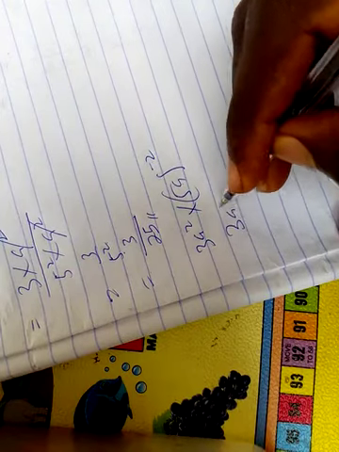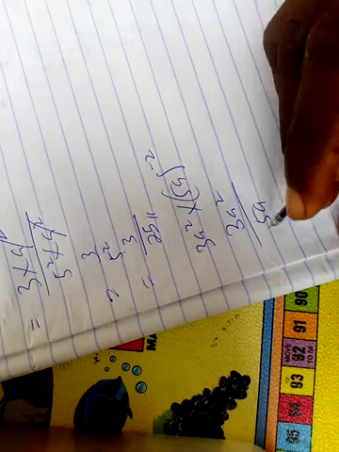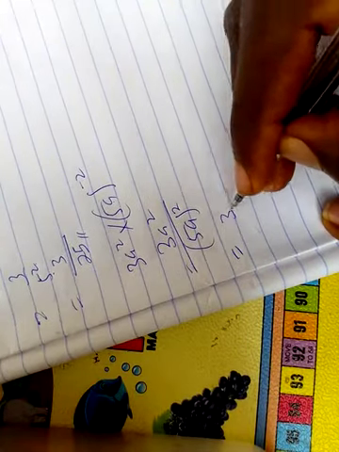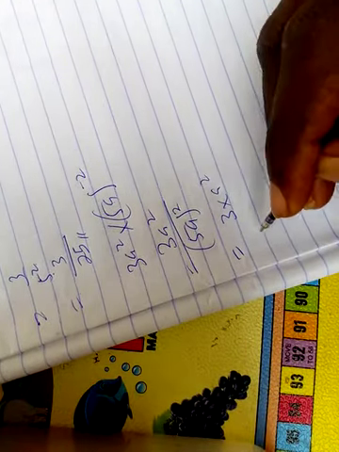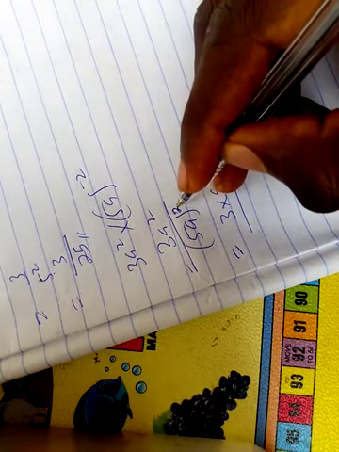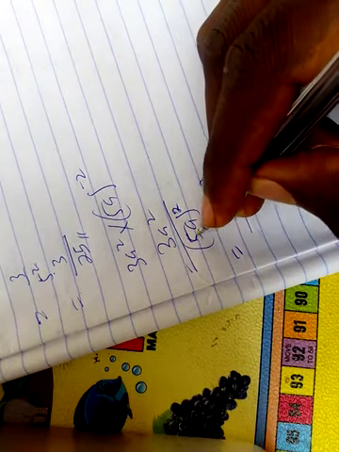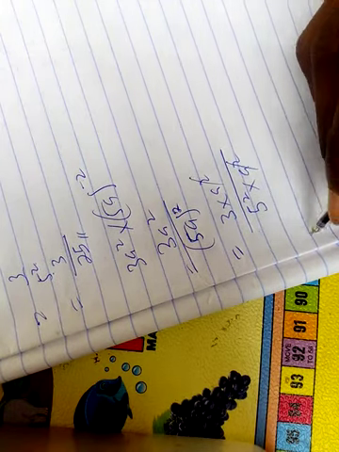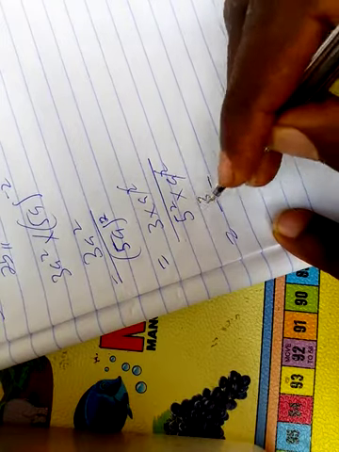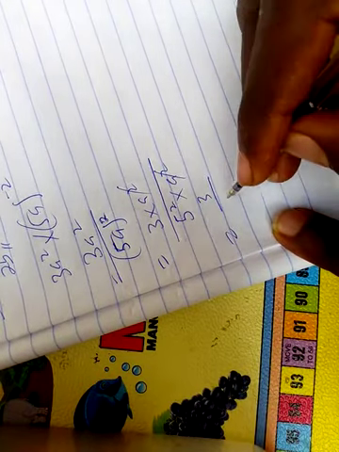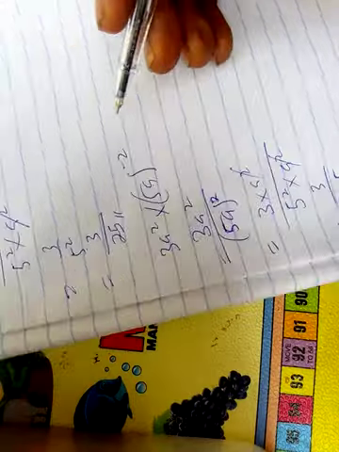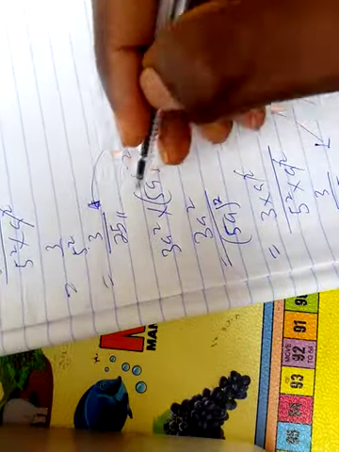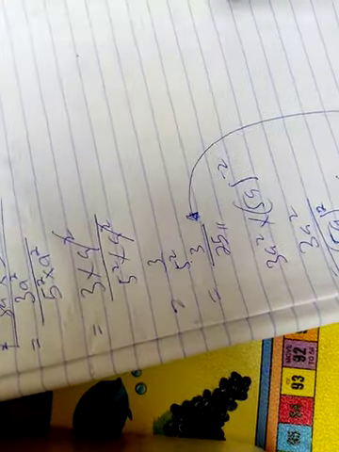So you have 3a squared over (5a) everything raised to the power 2. So this then becomes 3 times a squared over, so this square here affects both the 5 and the a, so you have 5 squared times a squared, cancel a squared, so you are left with 3 over 5 squared, which gives you 25. So you can see that what we got here is the same thing. Whichever way you want to solve, just make sure your calculations are correct.